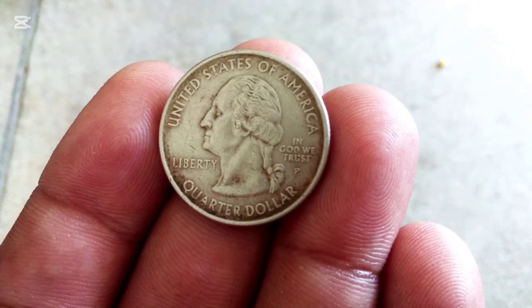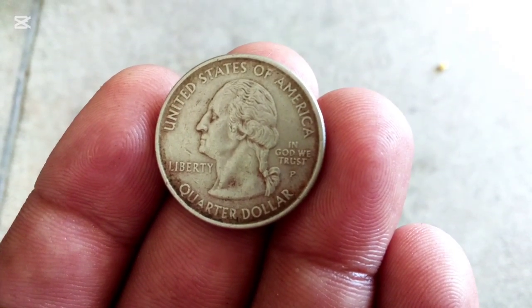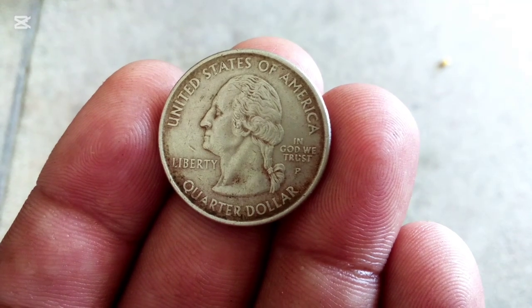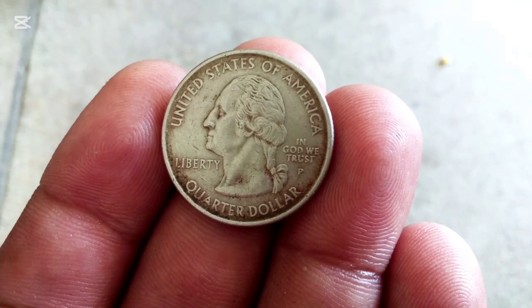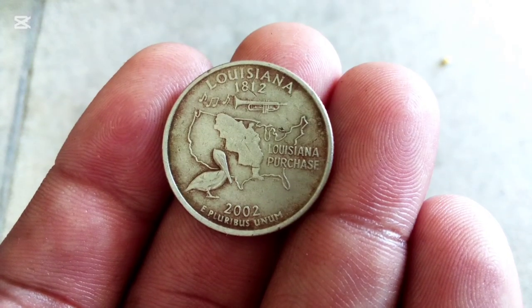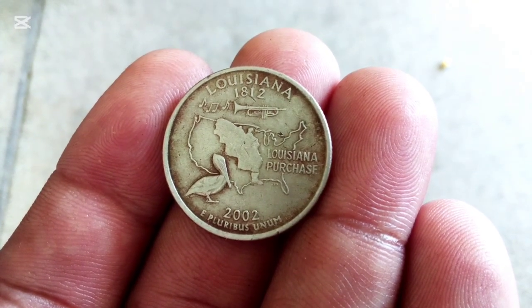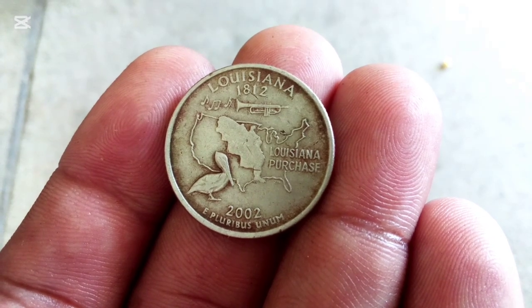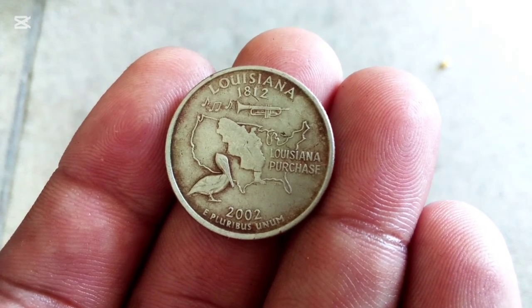Minted in 2002. We'll explore its background, design features, circulation, and current value. So let's get started. The Louisiana State Quarter is part of the 50 State Quarters program, launched by the U.S. Mint in 1999. The initiative aimed to celebrate each state's unique history and culture by issuing a series of quarters, one for each state, in the order they joined the Union.